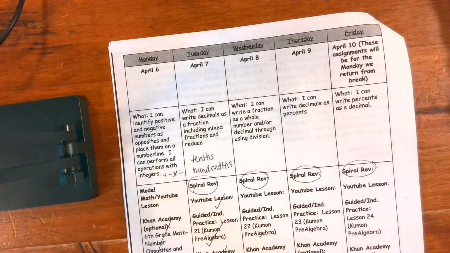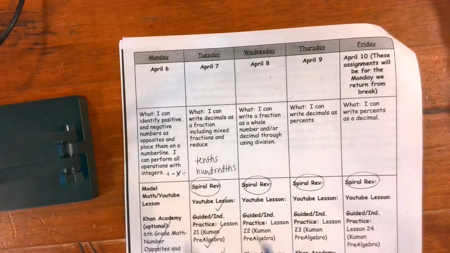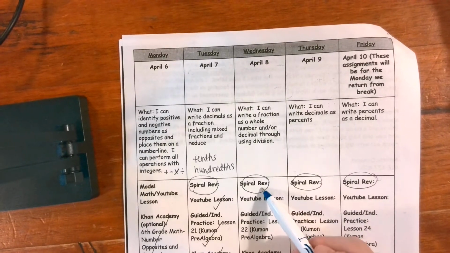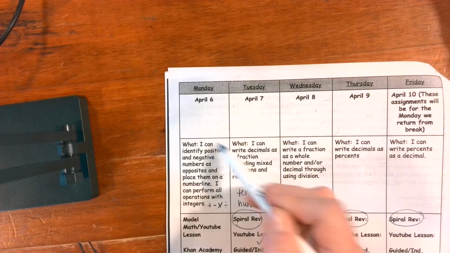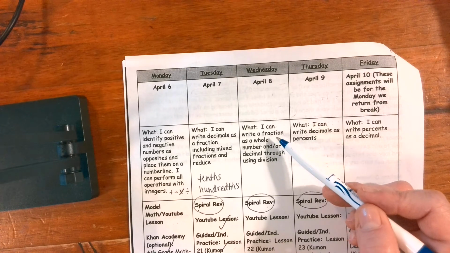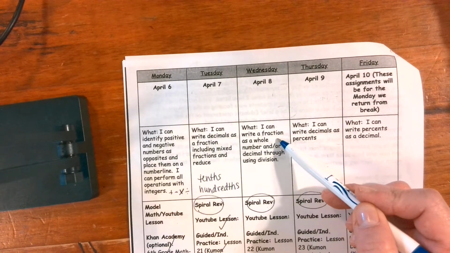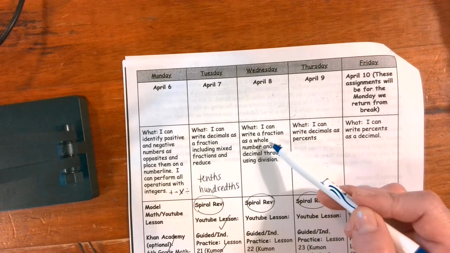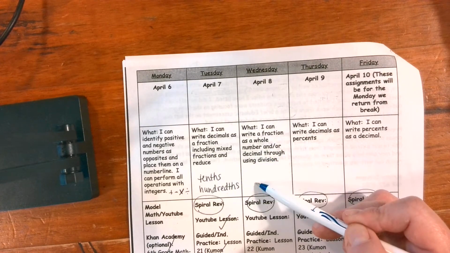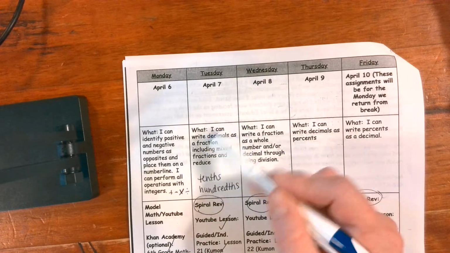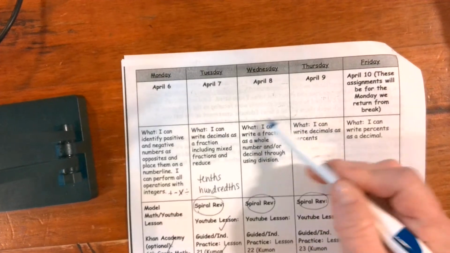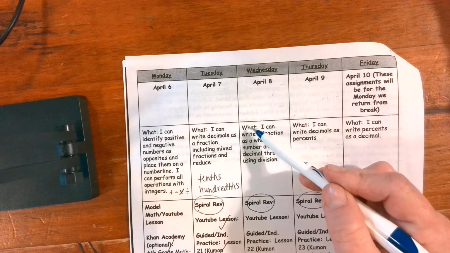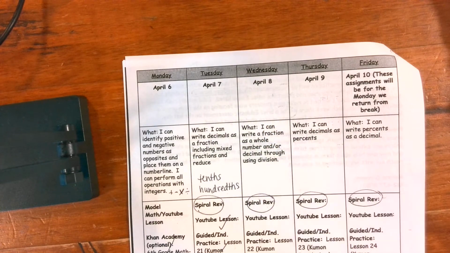We are going to start like we have been the last couple of days. We're going to do a few spiral review questions working on our integers. Then we're going to be working on writing fractions as a whole number, or writing a decimal as a whole number and a fraction, and vice versa. So we did fractions and decimals here. We're going to do whole numbers or mixed fractions and whole numbers with decimals here.